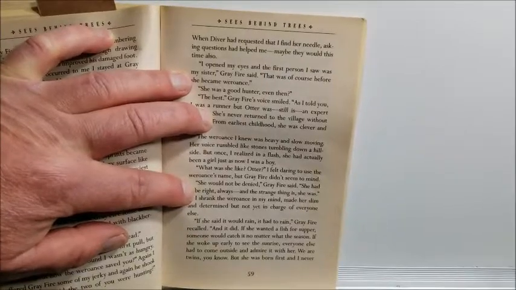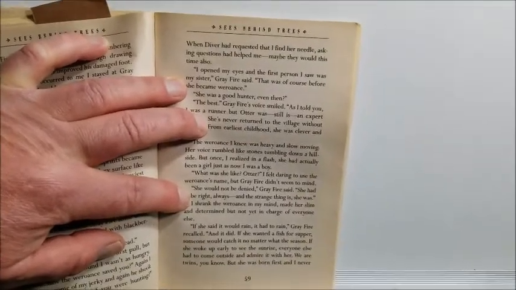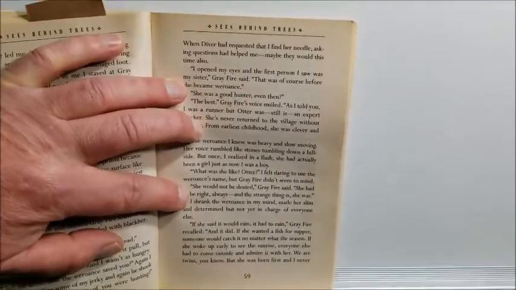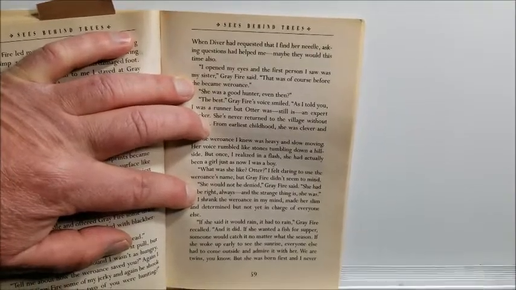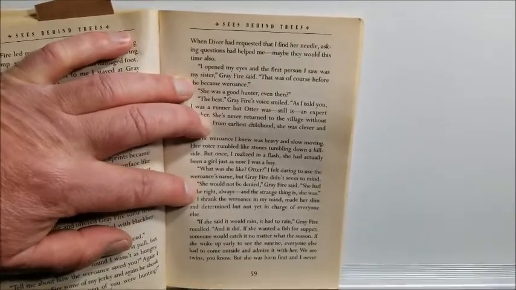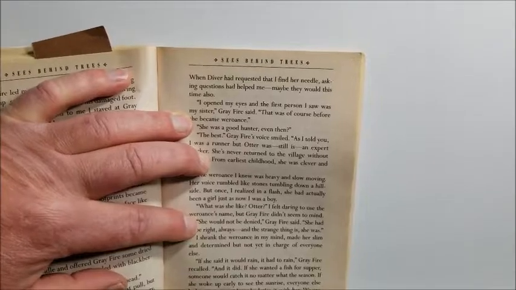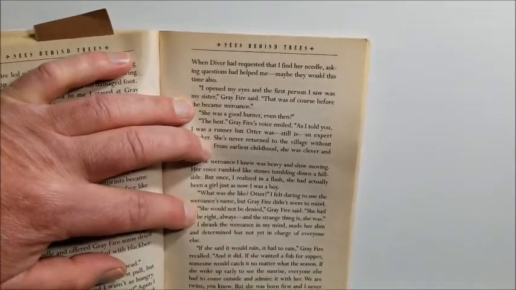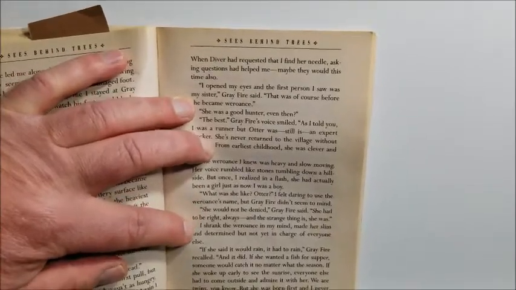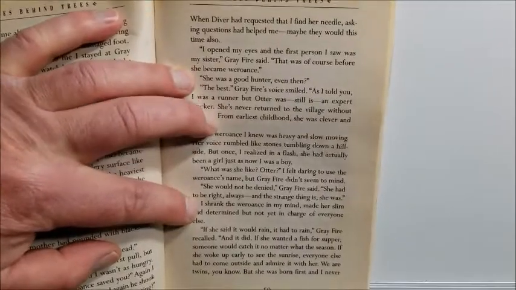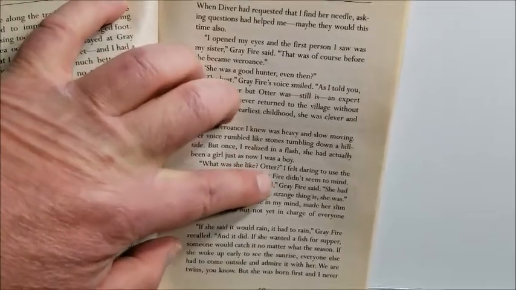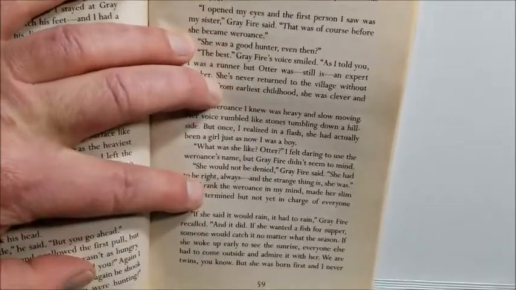I hope you've been enjoying Seeds Behind Trees, boys and girls. As we move into chapter 6, I know we've talked about how we're going to meet some new people, but we also hear Seeds Behind Trees and Grayfire talk about some different experiences, and specifically, they're talking about what Grayfire and the werewolves were like when they were younger, and it's really interesting here how it talked about the werewolves, whose name was Otter. What was she like? Otter. That was her name. Probably still is.